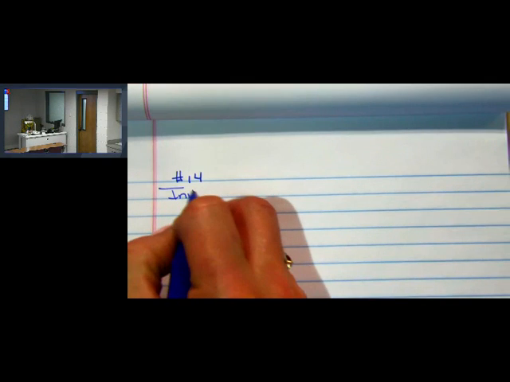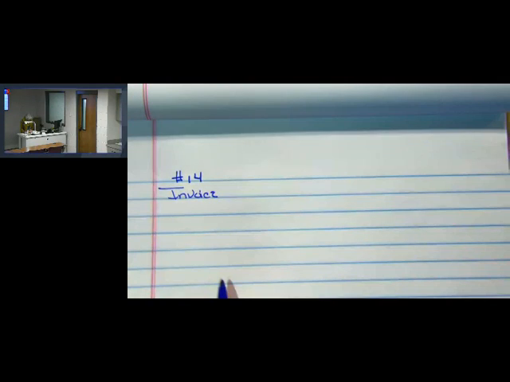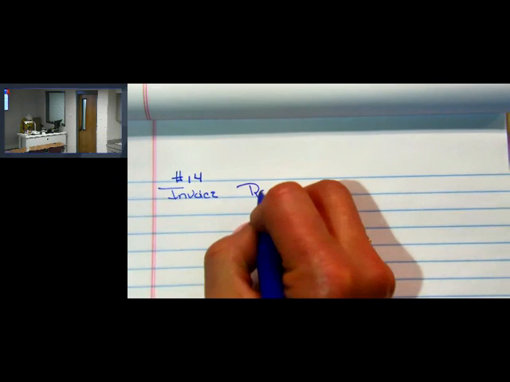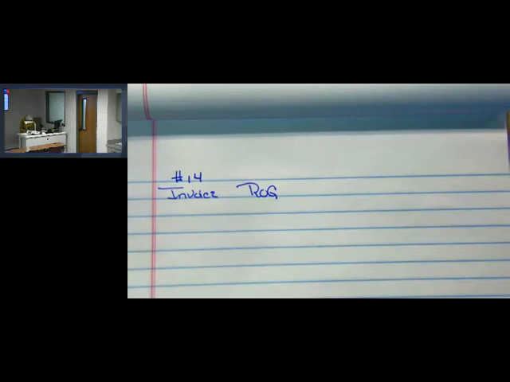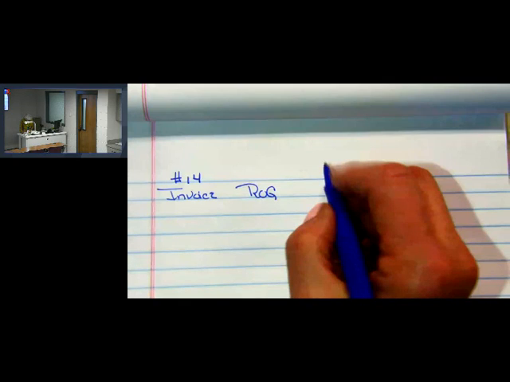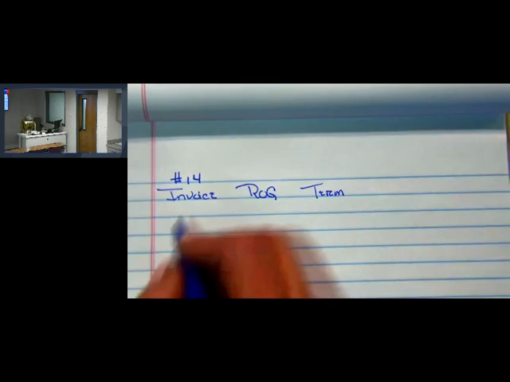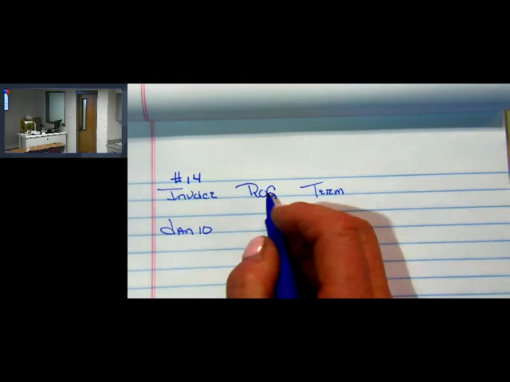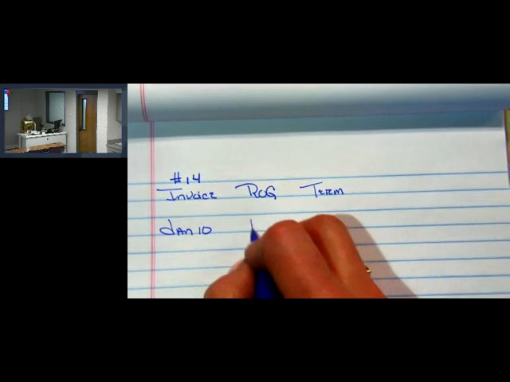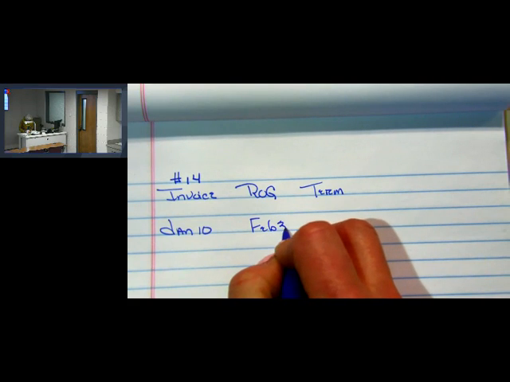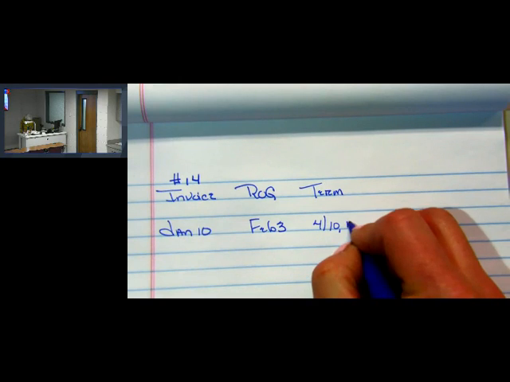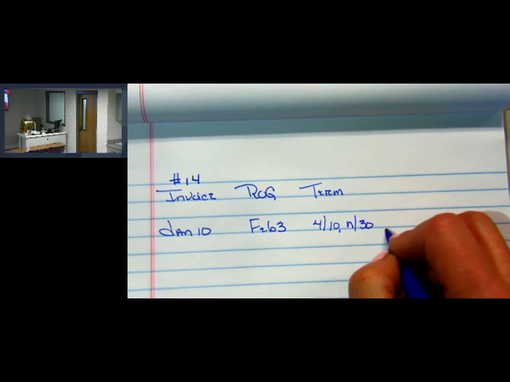So problem number 14, I just want to have you do some practice with these. Once again, these are just figuring the invoice dates. We have an invoice date, and on this one we have an ROG. So again, the invoice date is January 10th. The receipt of goods on this one was February 3rd. And the terms of trade are 4/10, net 30, ROG.